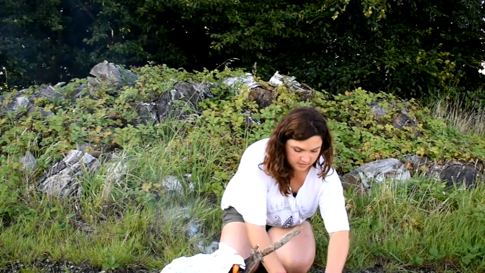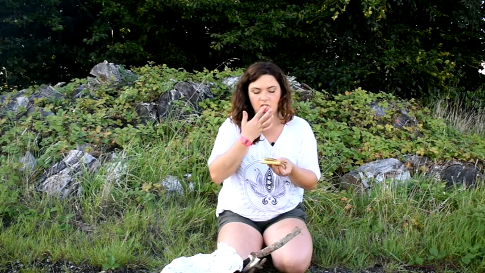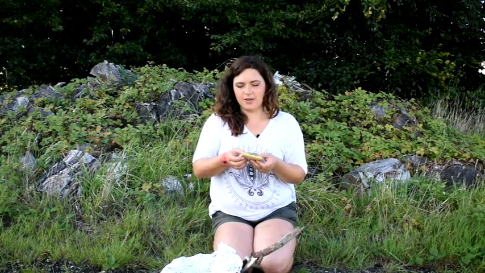Perfect. So you can see the cheese is nicely melted, the bread's toasted, and that is the science of making a cheese toastie on camp.